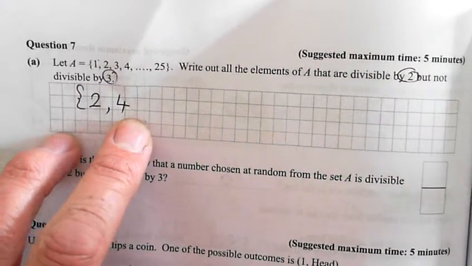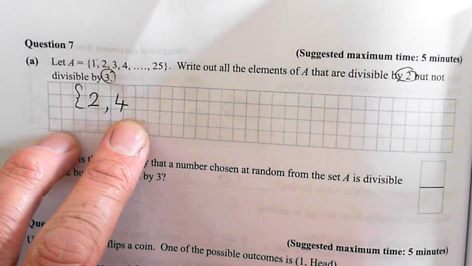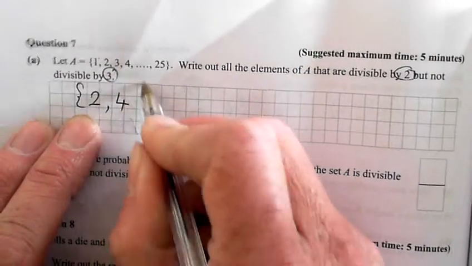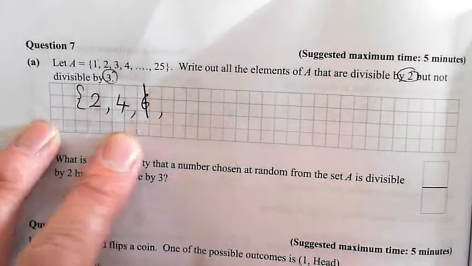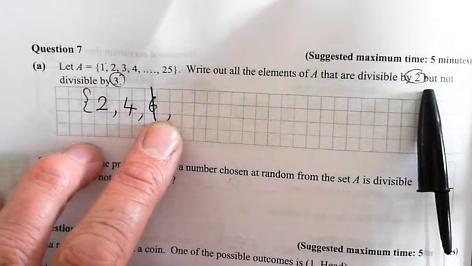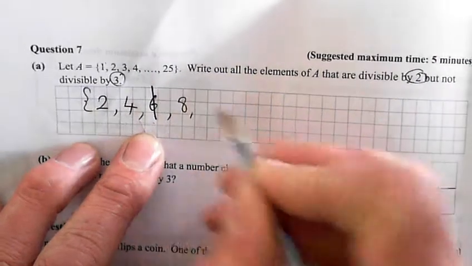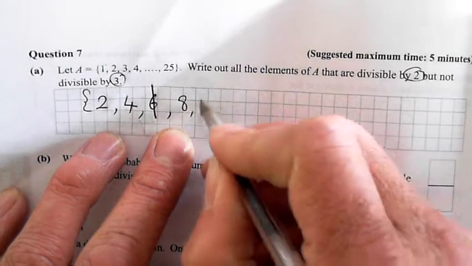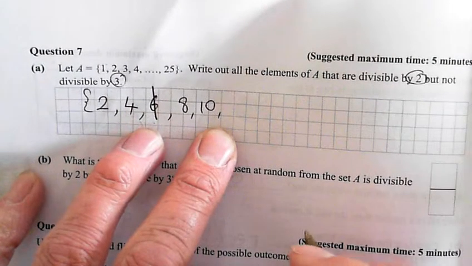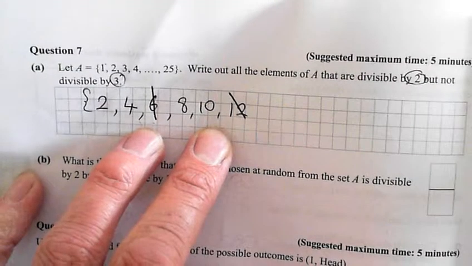5, the next one is 6, that's divisible by 2, but it's divisible by 3. Can we count that one? No, we can't count the number 6. Keep going up in 2's because we're dividing by 2. So 8. 8 is divisible by 2, but not 3. That's good. What's the next one? 10. Divisible by 2, but not 3. Next one? 12. Can we count that one? No, because it's divisible by 3.